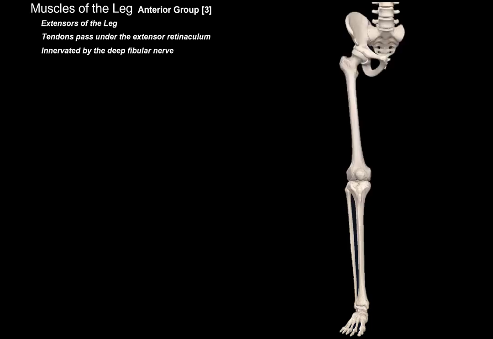Okay, so the muscles of the anterior group are what we call the extensors of the leg muscles, because, well, they all cause extension of the foot. The tendons of these muscles pass underneath the extensor retinaculum. The extensor retinaculum are bands of ligaments on the region of the ankle, which organizes the tendons into groups, and we'll talk more about this briefly when we cover the fascia of the lower limb. Another thing they all have in common is that they're all innervated by the deep fibular nerve. Awesome. Now let's cover the muscles.